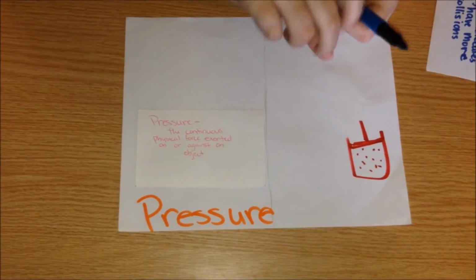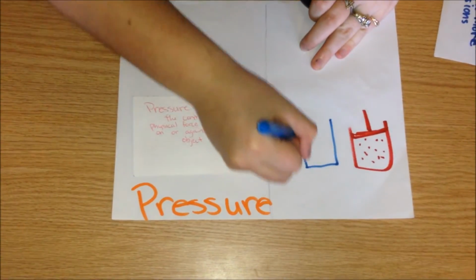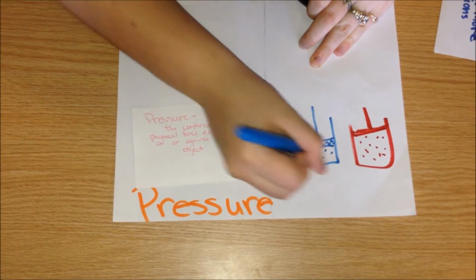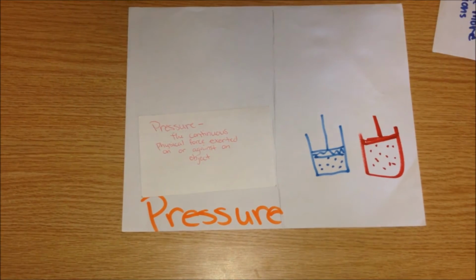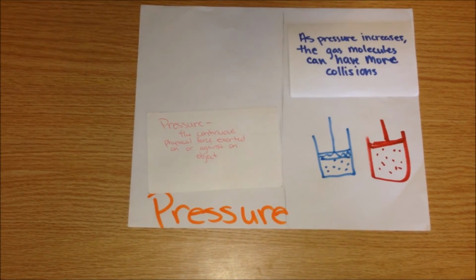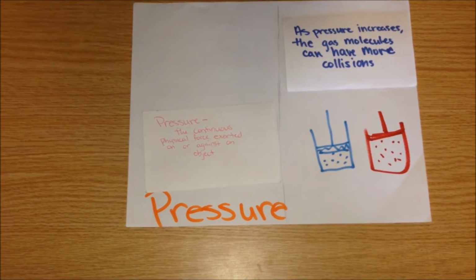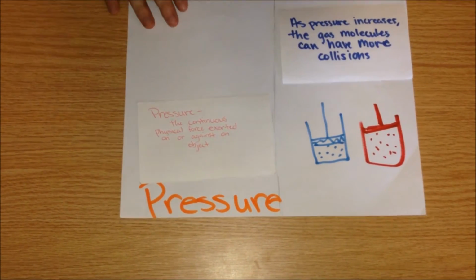But if you put more force on it, then you would have more collisions occur. So as pressure increases, the gas molecules can and will have more collisions, increasing the rate of reaction. That's it.